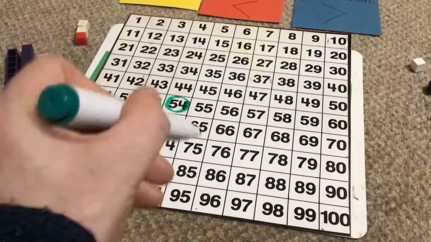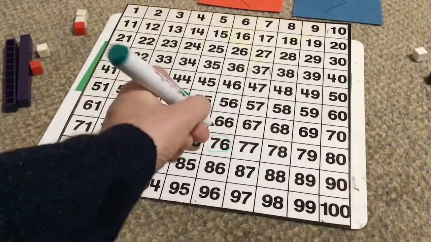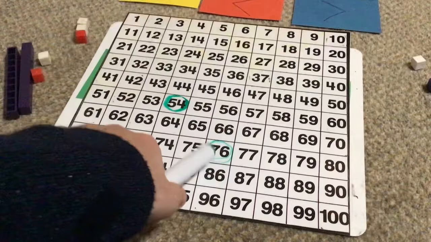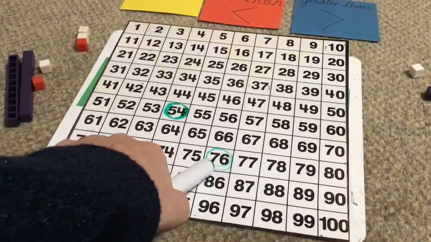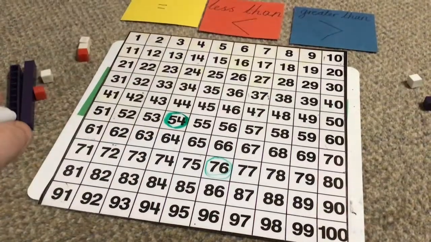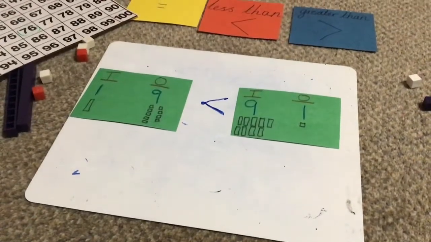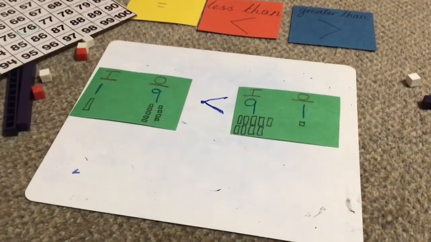So if I was choosing a number greater than 54, I might circle 76. Why? Because I've got more tens there. I've got 7 tens compared to 5 tens. Okay. Right, we're running out of time, year 2. I'm going to show you your task for today very quickly.